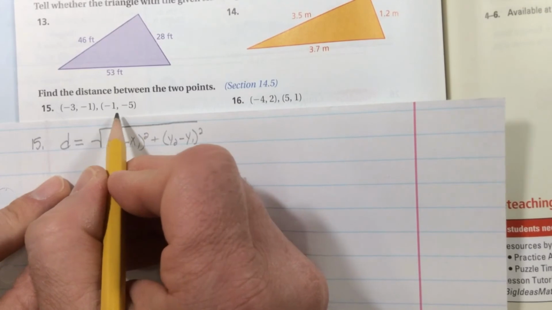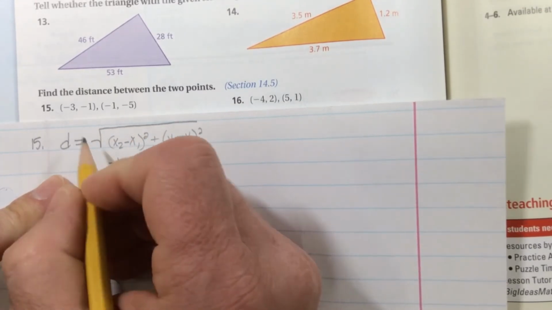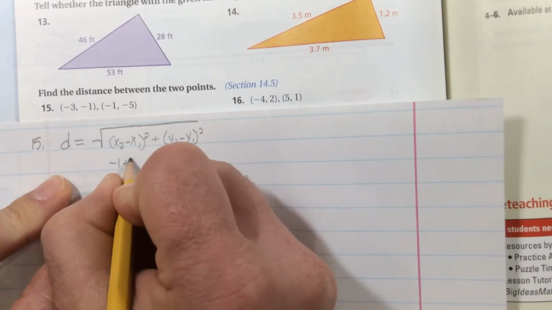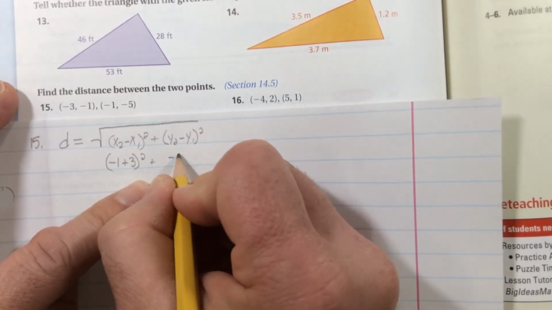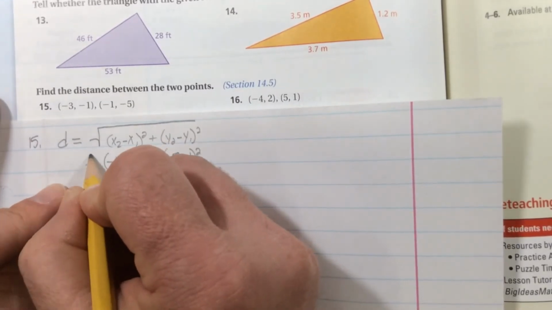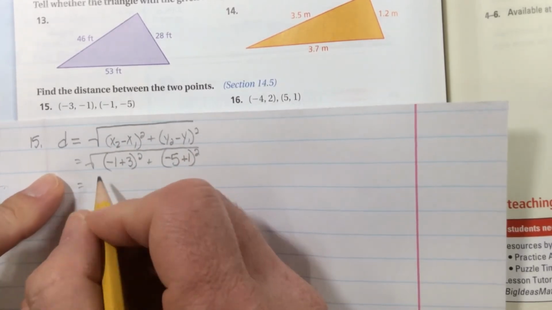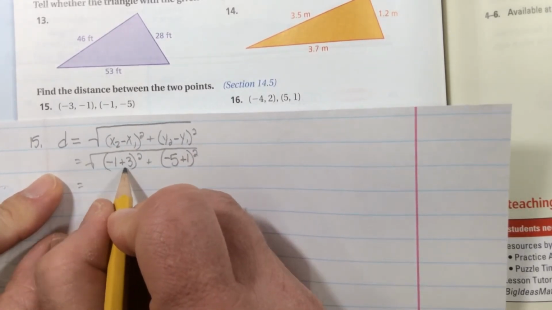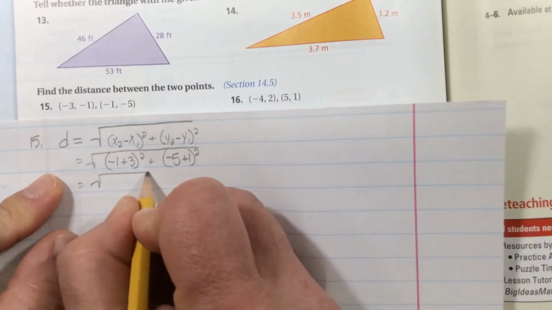So for number 15, we have negative 1 minus negative 3, which is just plus 3 squared, plus negative 5 plus 1 squared. And we need to take the square root of that, of course. And this ends up being negative 1 plus 3 is 2, and 2 squared is 4.